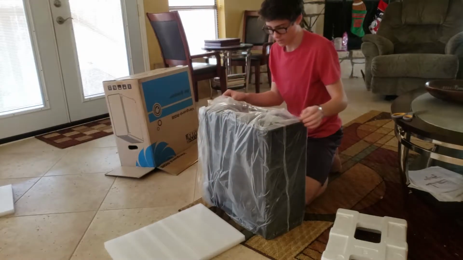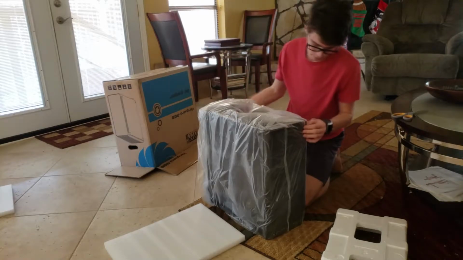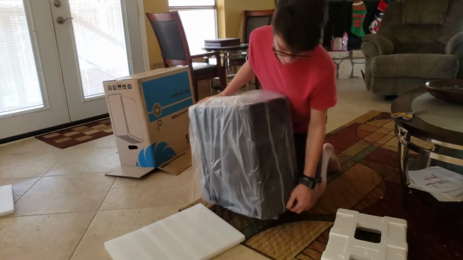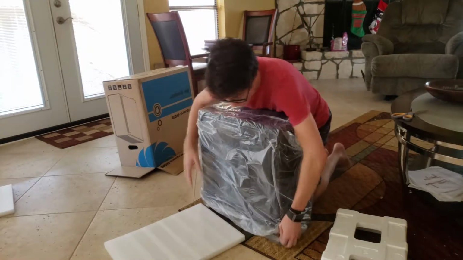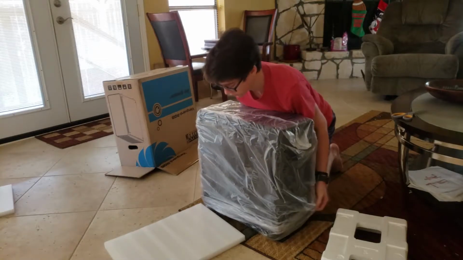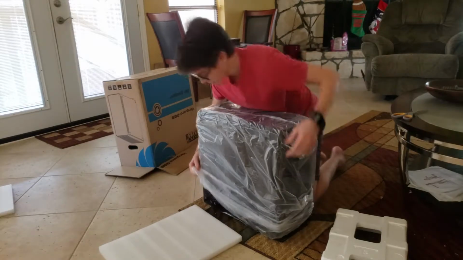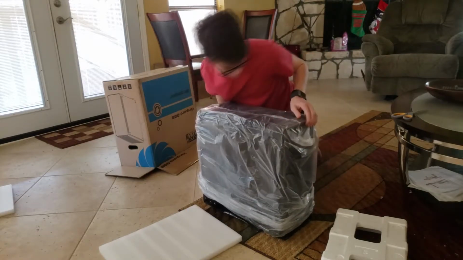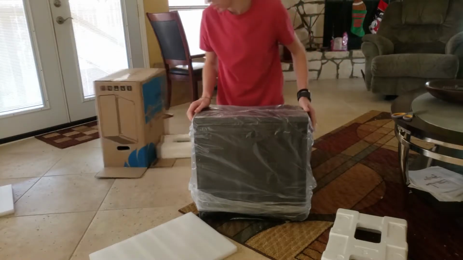Okay, we got the case on this side. Alright, so initial build quality seems pretty sturdy. Can't say anything yet though. And let's see. Alright, moment of truth. Let's make sure I'm opening up to the side near you. The right side near you. Okay. Ready? Here we go.